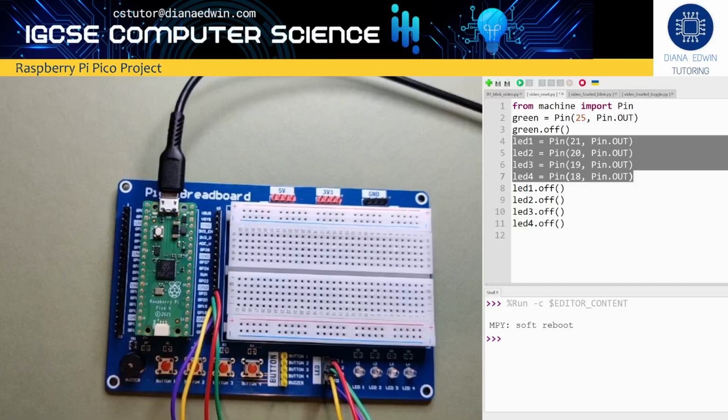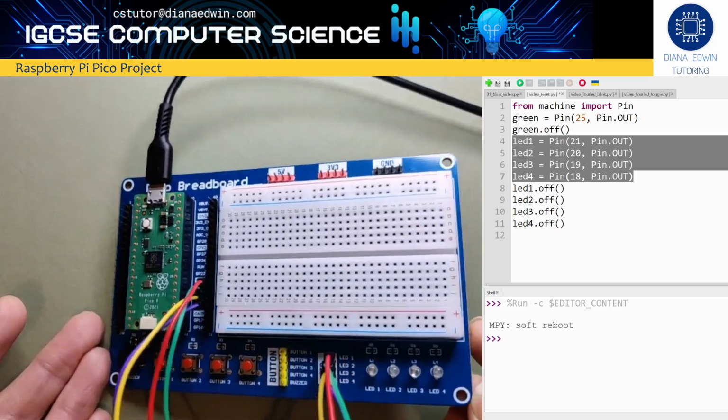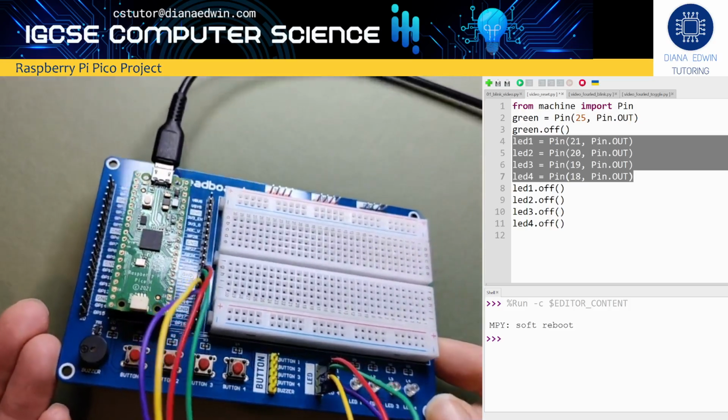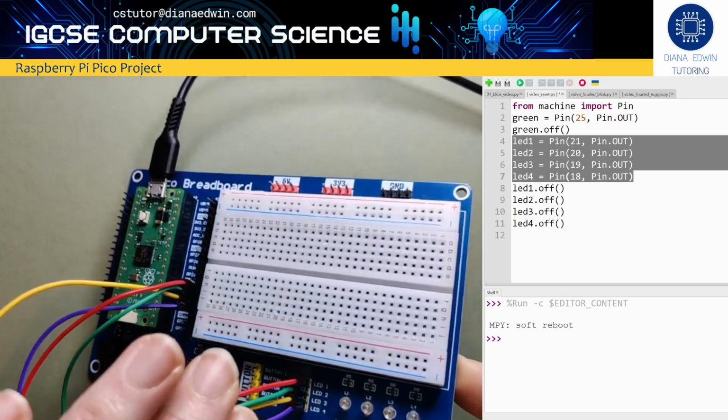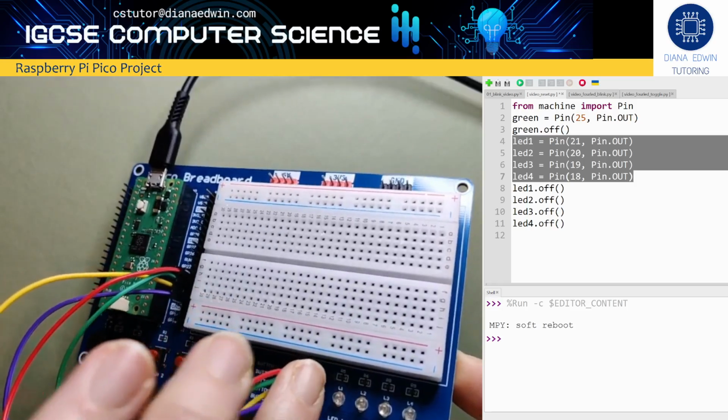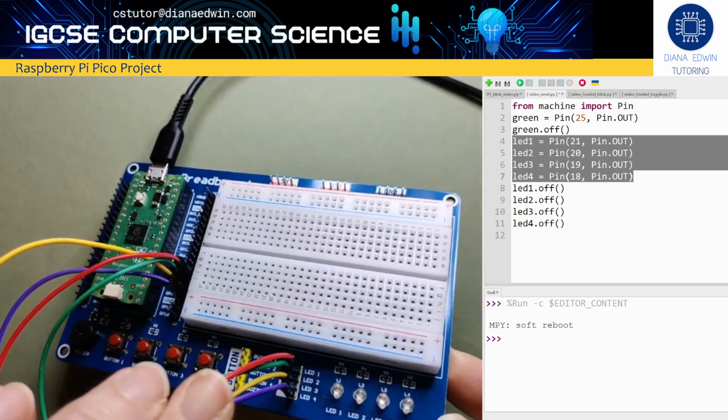So, how are you getting on with your LEDs? You can see here that I have connected all 4 of my LEDs. I've used different colour cables. I think that's quite useful. I've got different coloured jumper wires going into each of the 4 LED pins here.